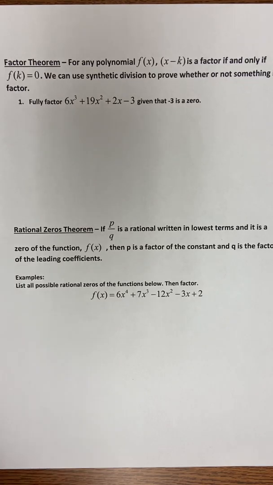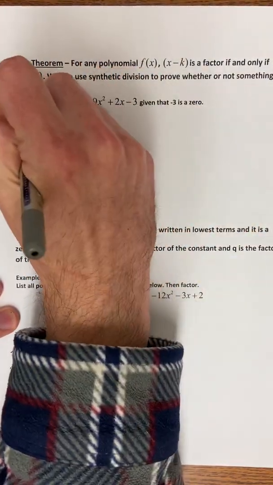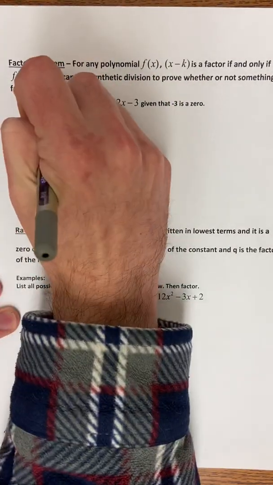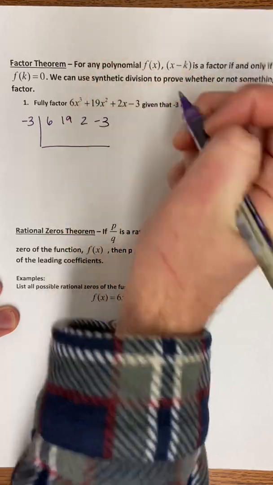So when it says fully factor 6x cubed plus 19x squared plus 2x minus 3, given that negative 3 is a 0, it's telling you that negative 3 is a 0 or x plus 3 is a factor, and you want to factor this. So the way we're going to do this, as a reminder, using synthetic division, is negative 3 goes on the outside, and all of our function coefficients go on the inside.